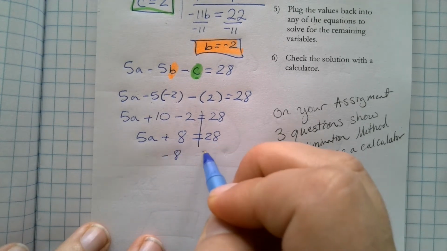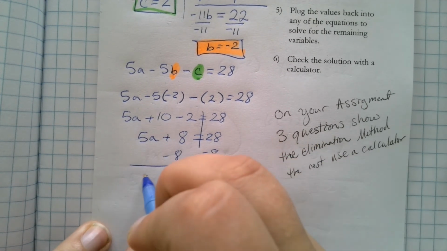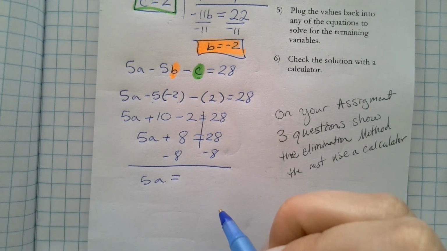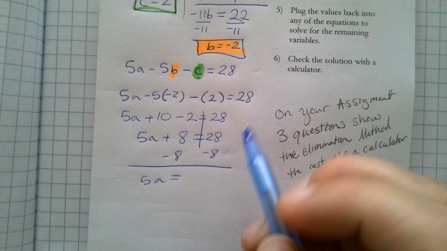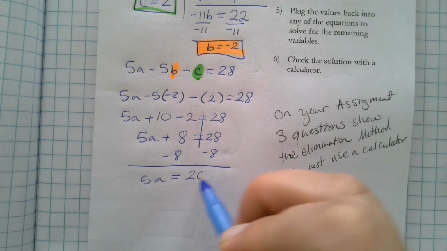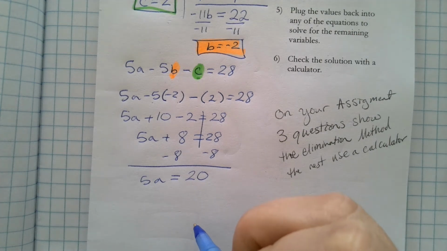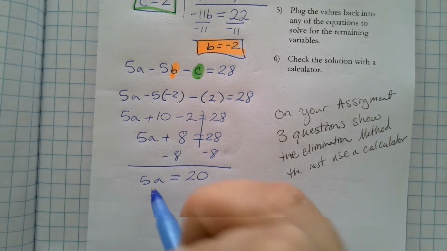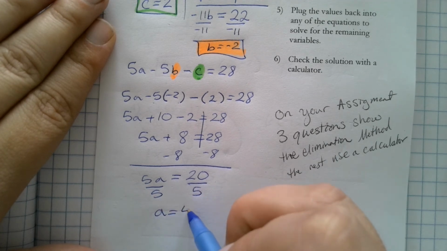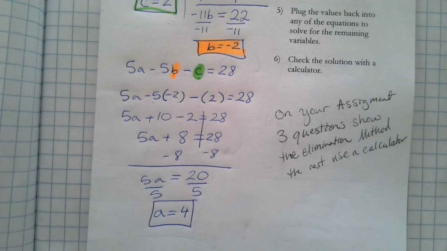Minus 8 from both sides. Good job. Daniel, 28 take away 8, please. Anybody? What's my last step? So I've got A equals 4.